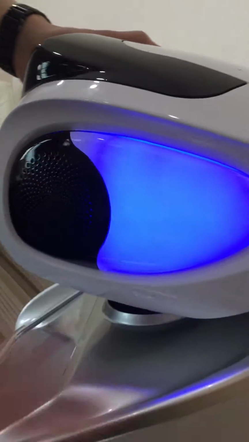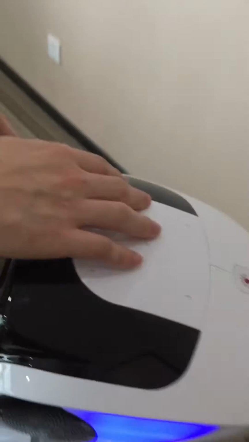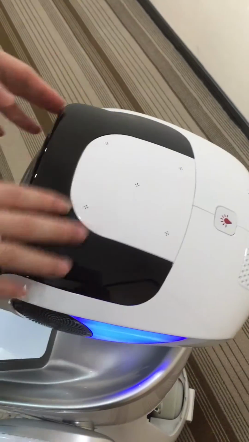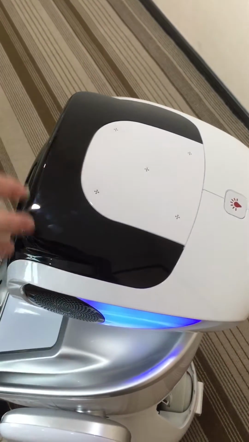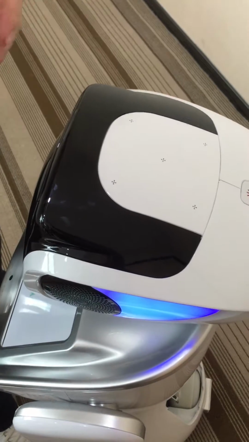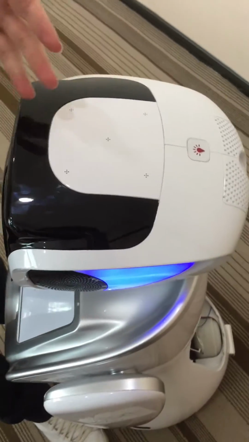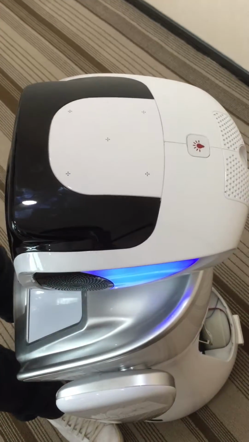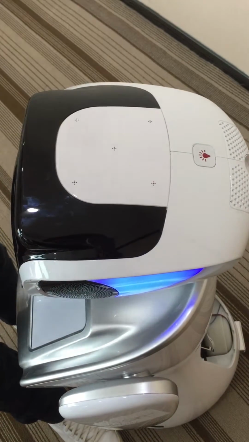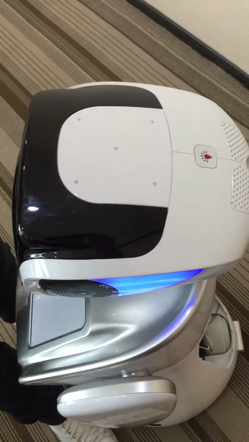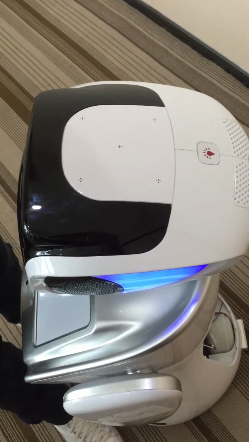Okay, so let's go to the top. On the top side, there are some touching points on it. So the robot will be able to get to know the user has touched the robot. So it will allow the developer to make more interaction ways.